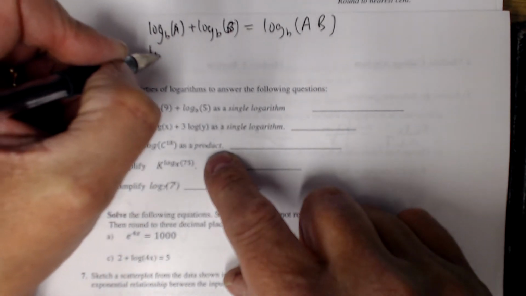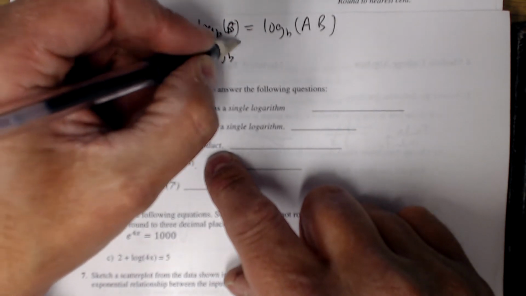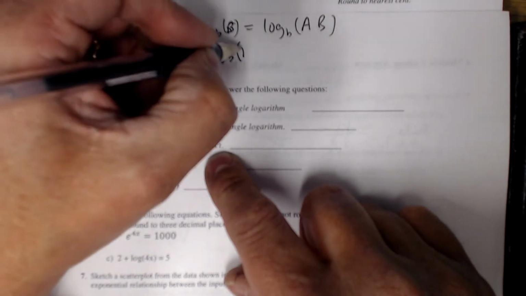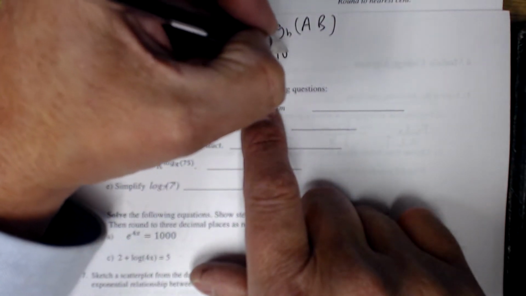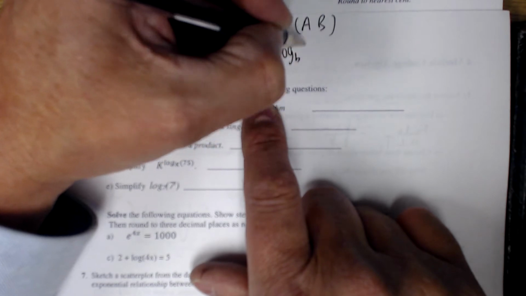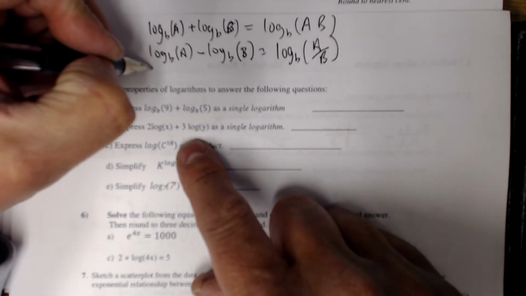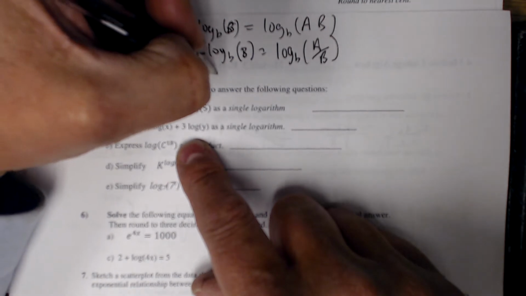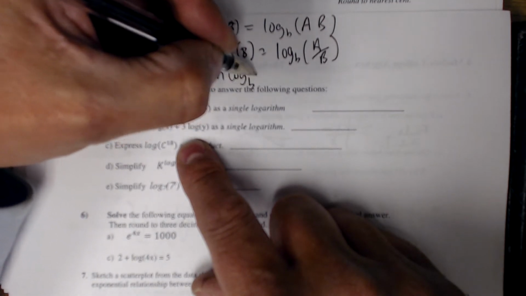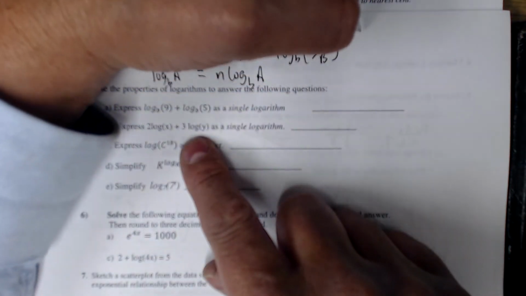We also have subtractions turn to divisions. And we have powers turn to multiplication. Okay, and then we have the inverse properties, which are right here.